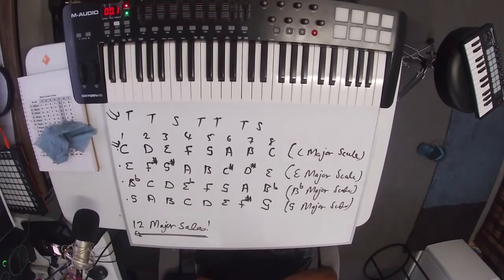However, you should make for yourself a table with all the 12 major scales. Look at it and start learning them. Those will take a while to get through, but you will know how to make them and memorize them, know them off by heart, and that will be good for you. All right.